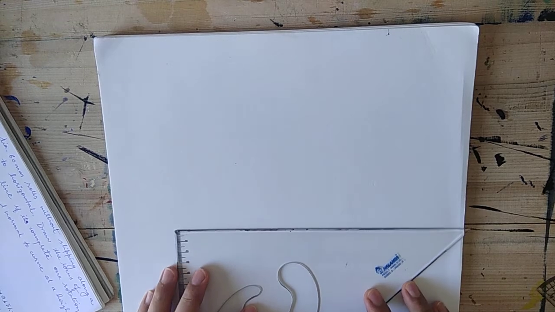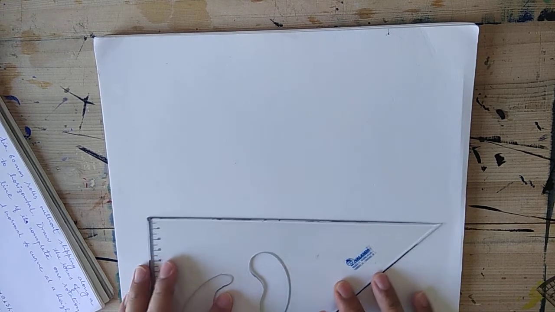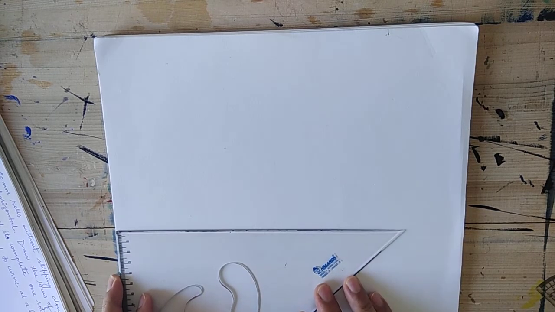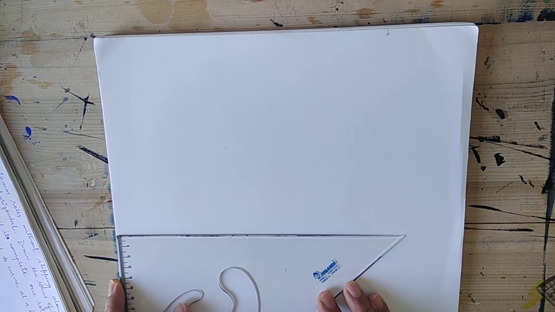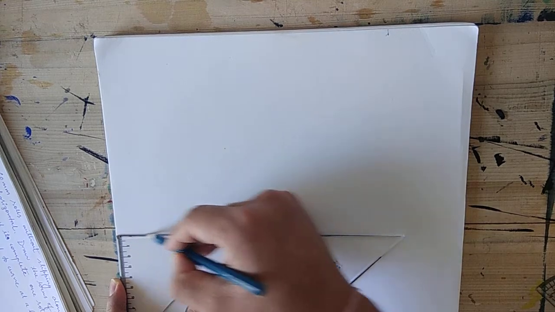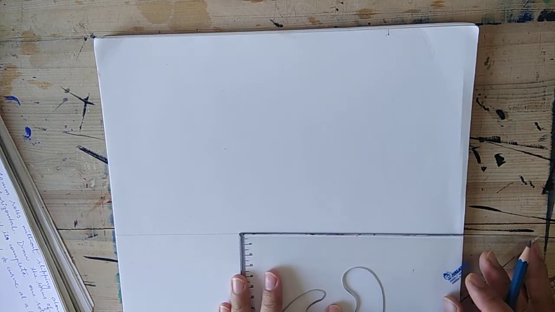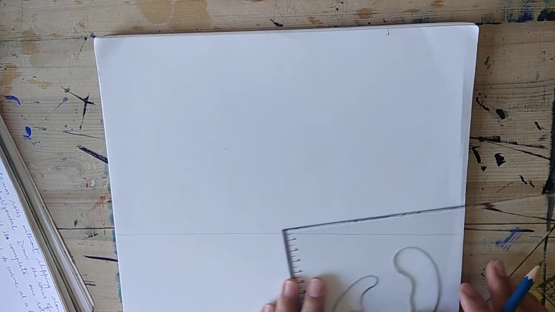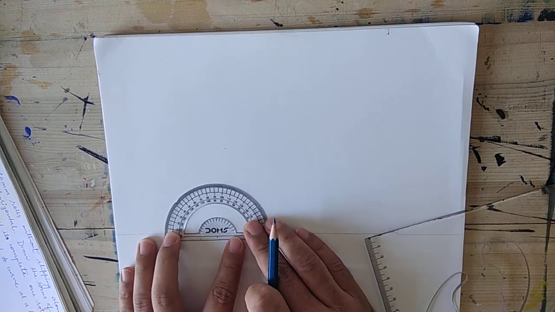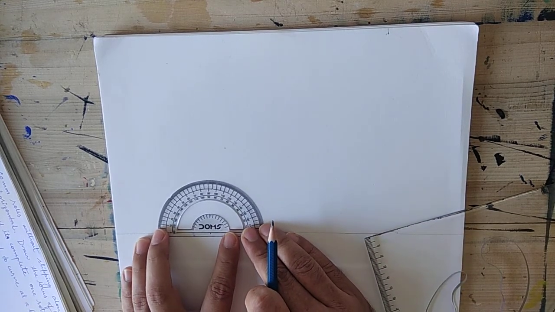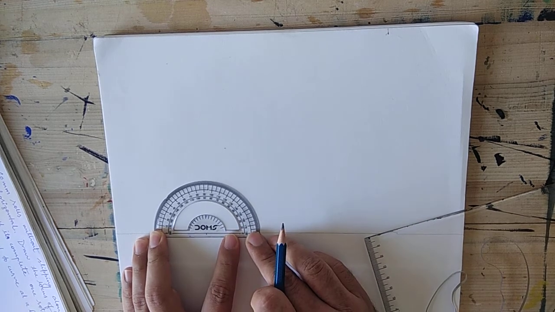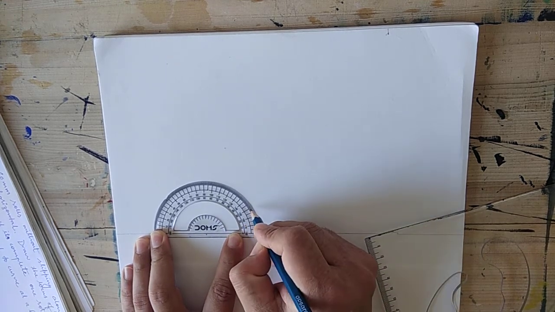So now class, first we will draw a horizontal line. Okay. Then class, measure 30 degrees.